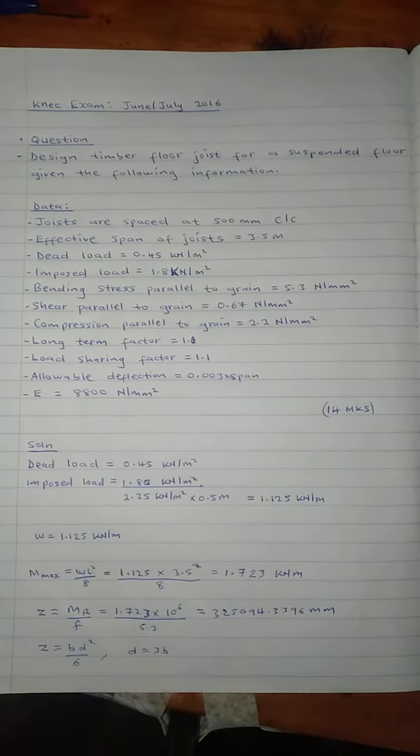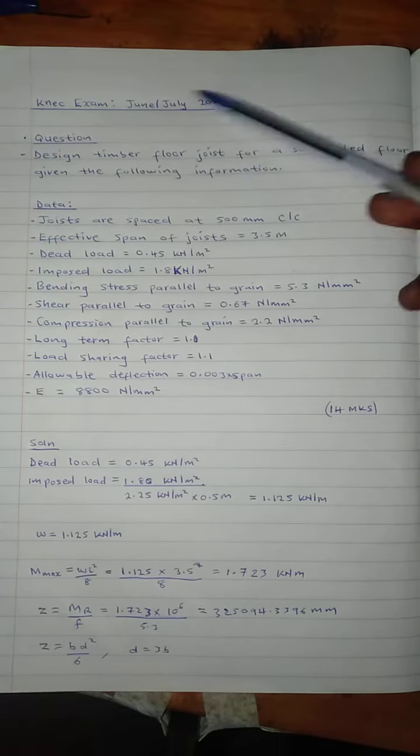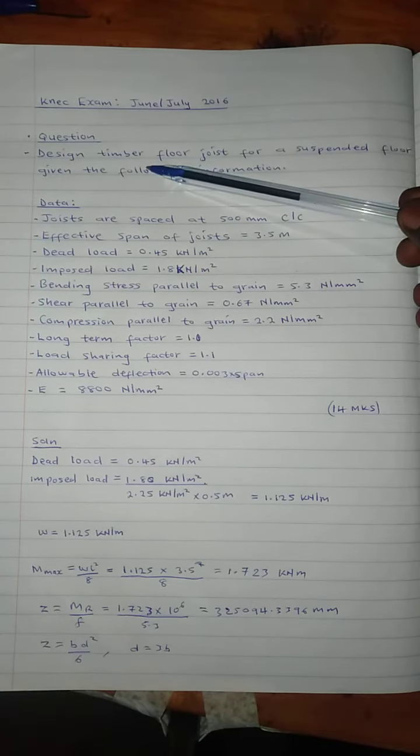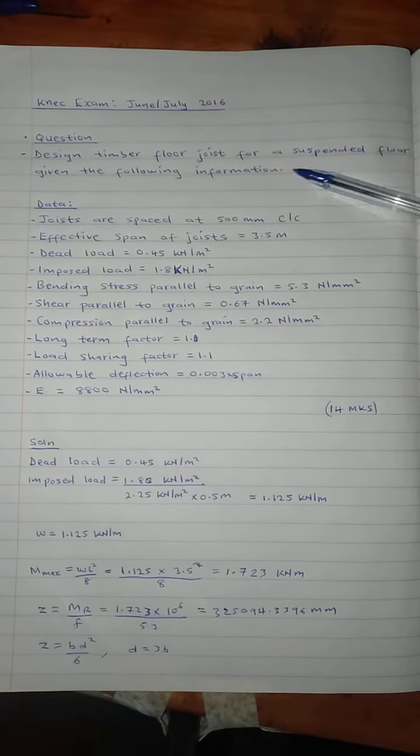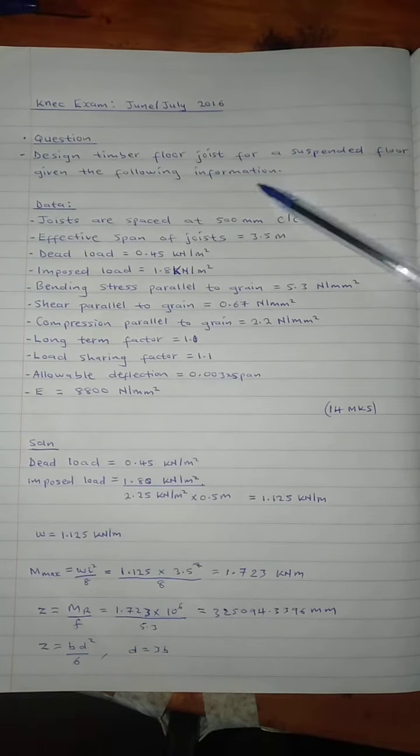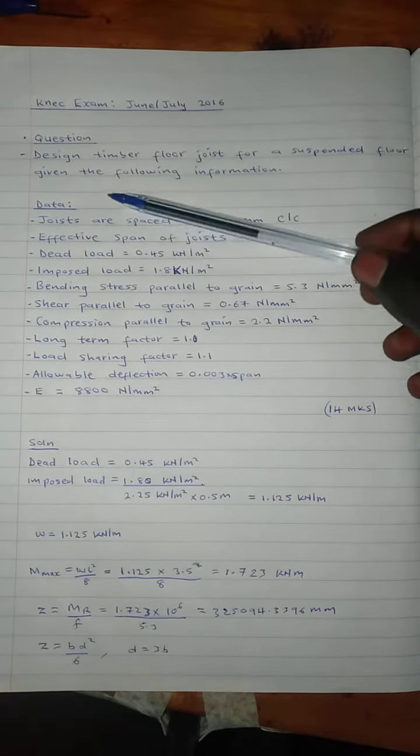So this question was a KNEC examination question for the students doing diploma in civil engineering in the June-July 2016 exam series. So the question says, design a timber floor joist for a suspended floor given the following information. So this is the information you have been given.